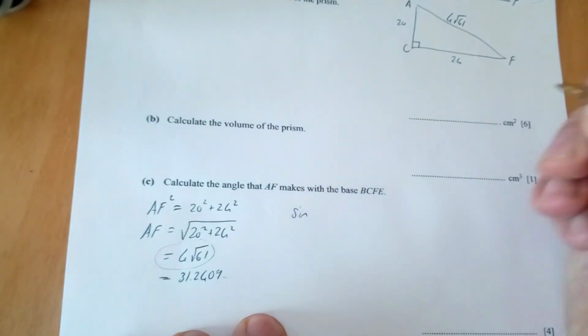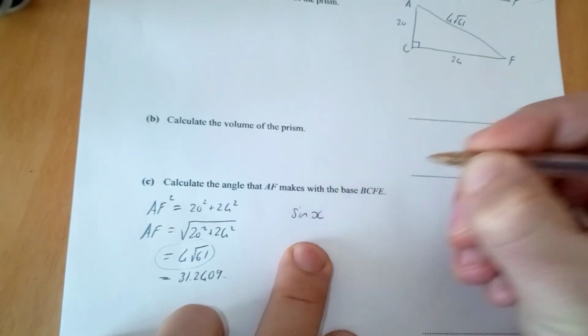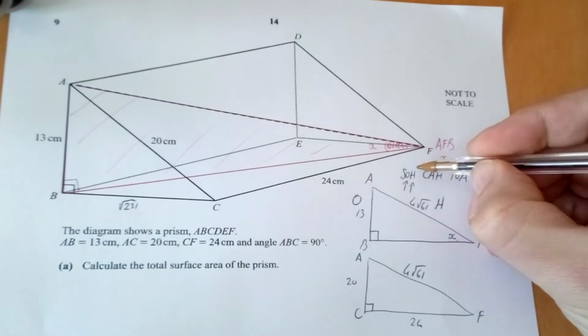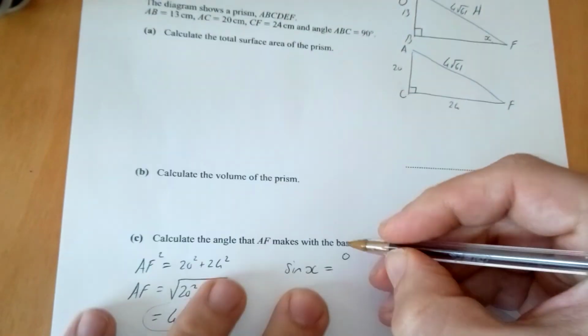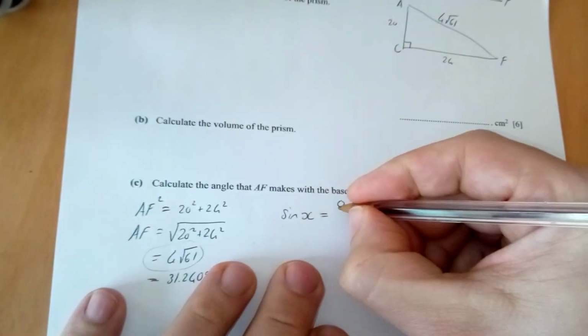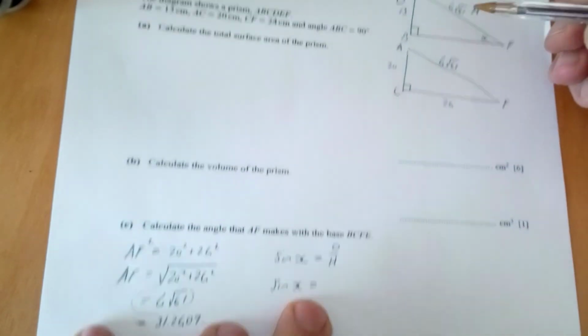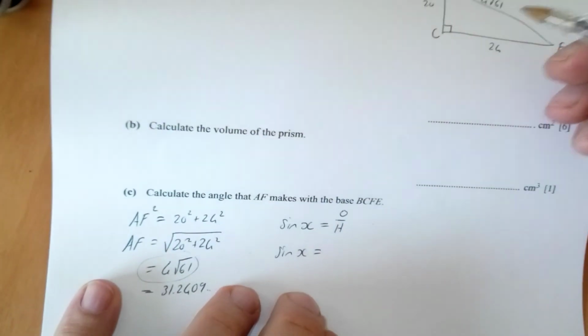So let's write that down. It's going to be sin of the angle, which in this case we don't know, which is x, equals, and because the opposite is first, it goes on the top, over the hypotenuse. Now we can substitute in the values. We have the opposite there, which was 13.